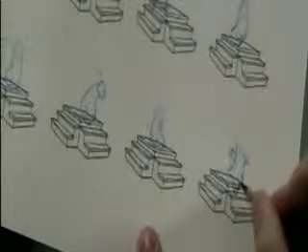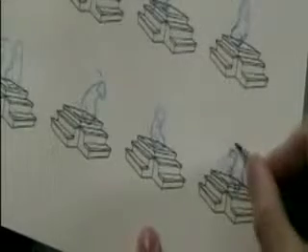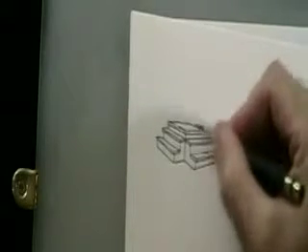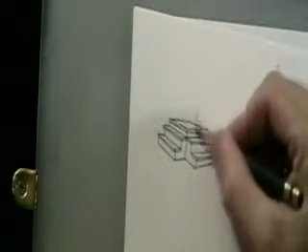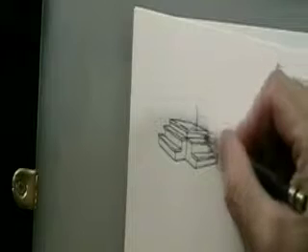Indicating some amount of fear there, just indicating that the arms are up like this. Indicating that there's a stretch taking place here.